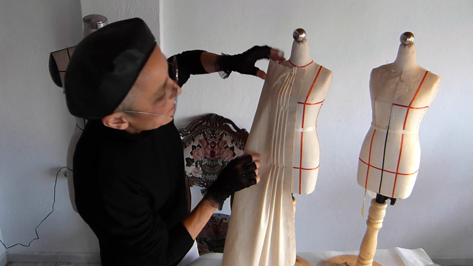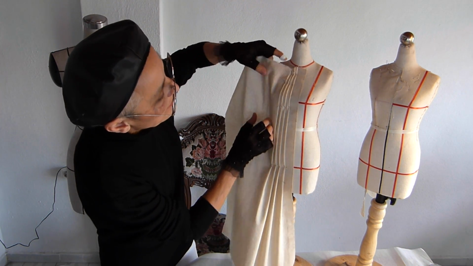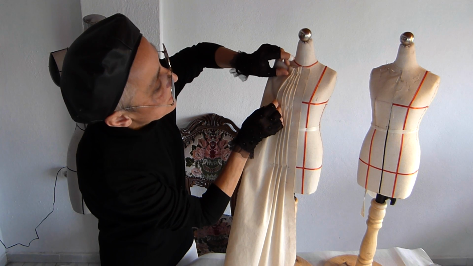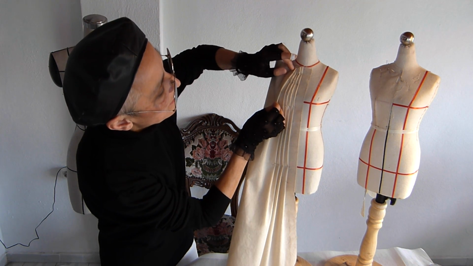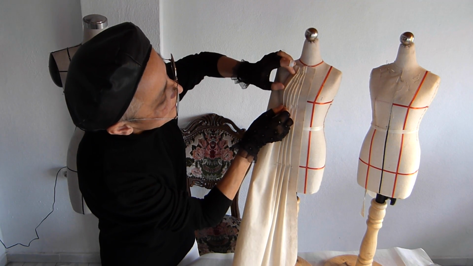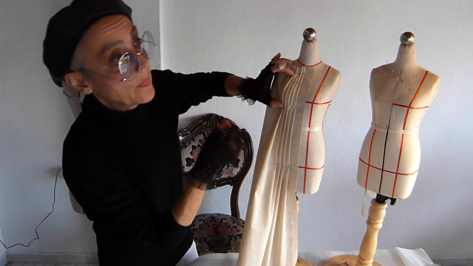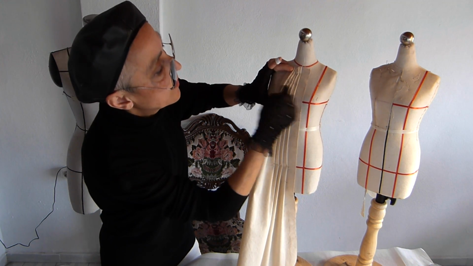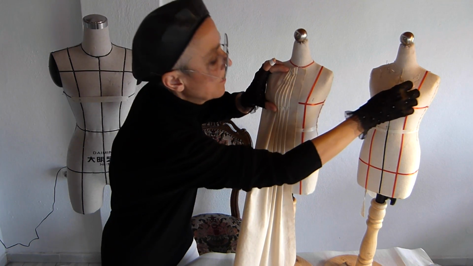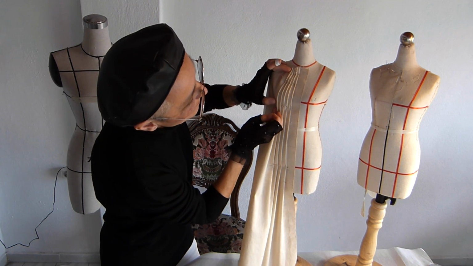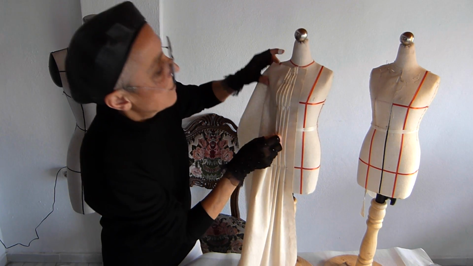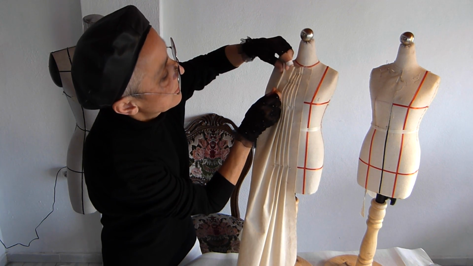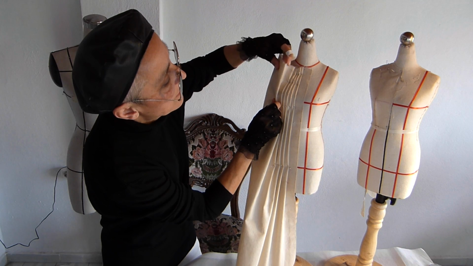so far I will pin the pleats on the hips as well. Coming to the apex point, bigger here. Make sure that you have a good drape over the bust. And I think the last one we make.